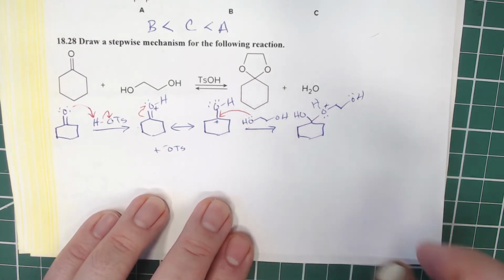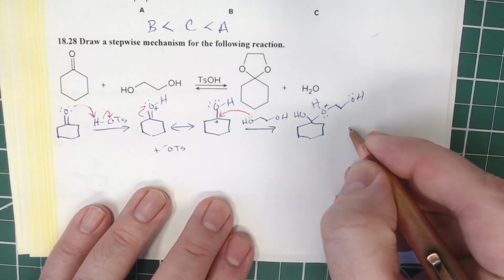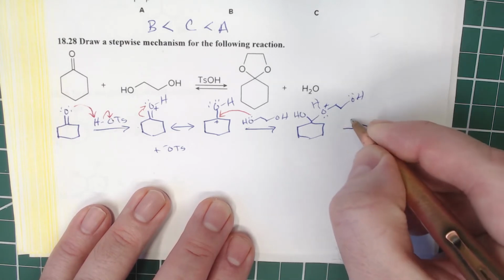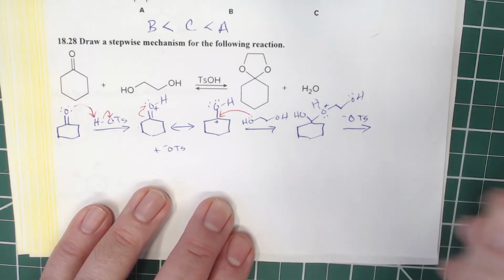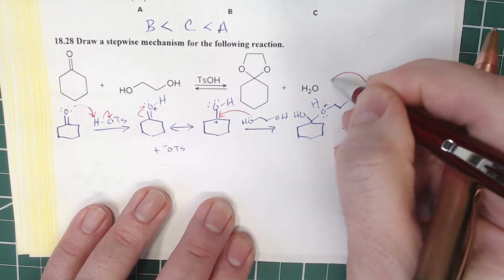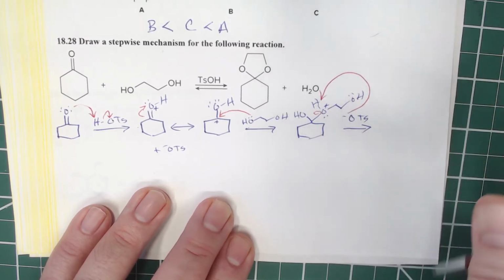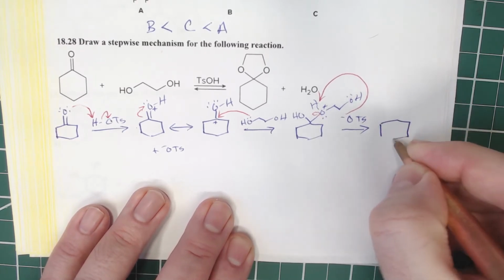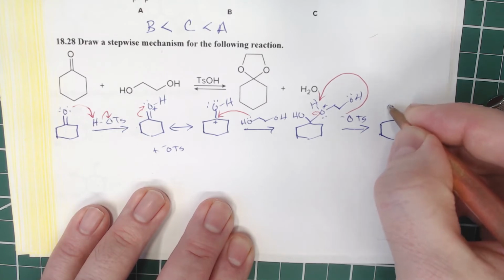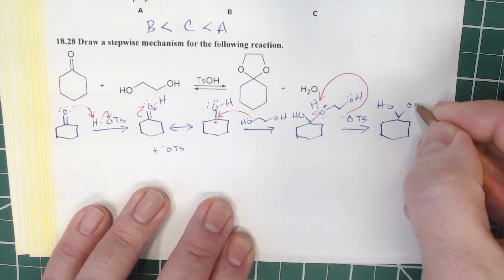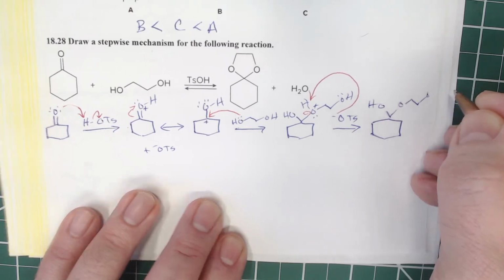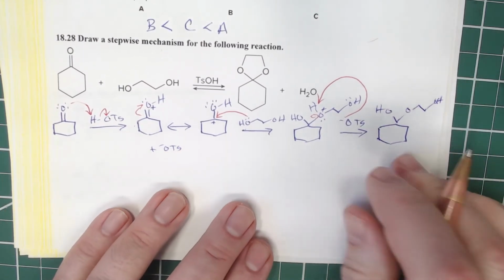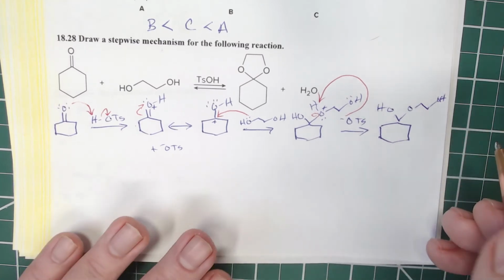So we'll need something to come along, and again, I'm just going to choose the OTs minus as our thing to deprotonate. So OTs minus is going to come in and deprotonate, and we will have a hemiacetal. All right, sorry about the size there. I got a little small.